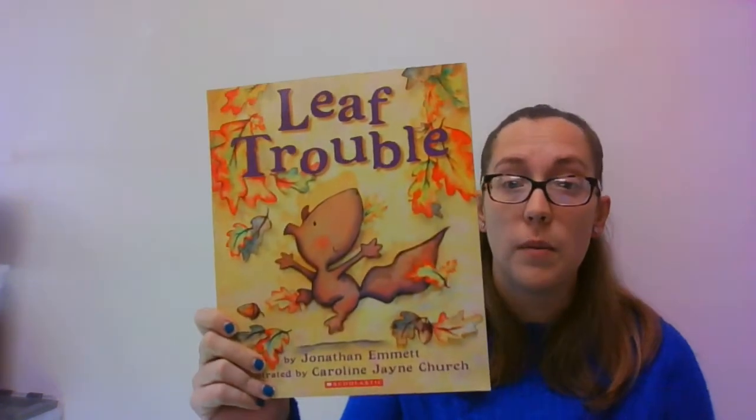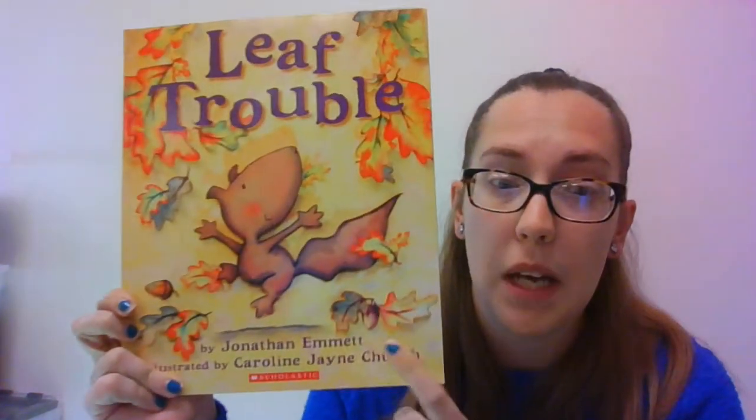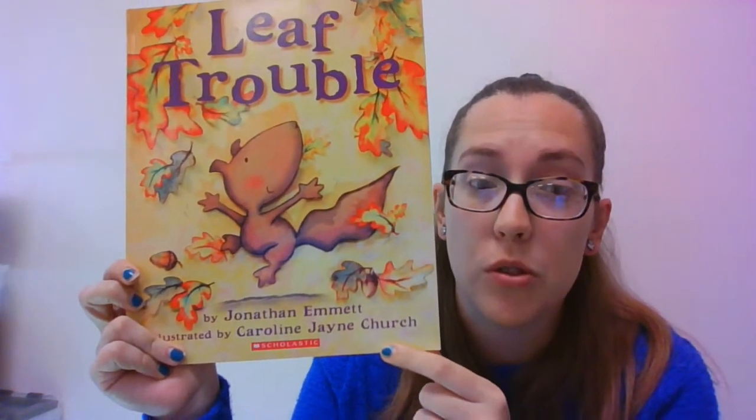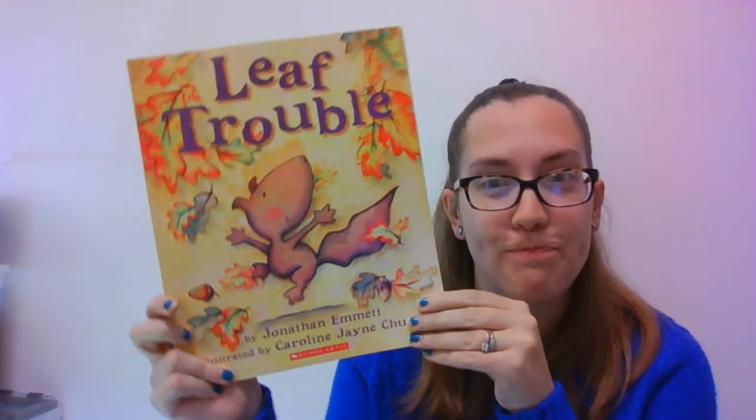That one told us all about the different kinds of leaves that are on the different kinds of trees. That was really fun. Now we're going to learn about the leaf trouble that I think our squirrel friend is going to have. This story is written by Jonathan Emmett, and the pictures are drawn by Carolyn Jane Church.